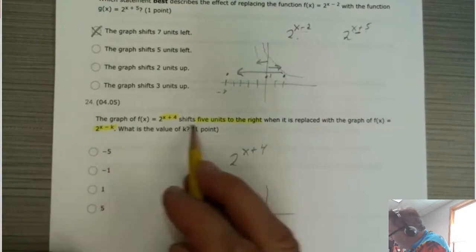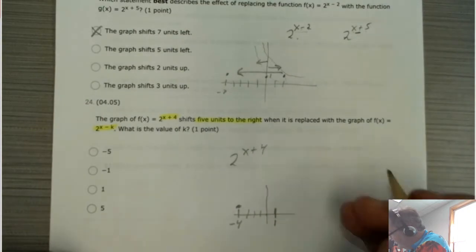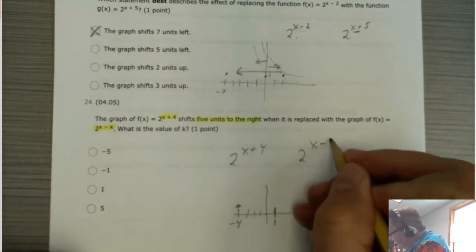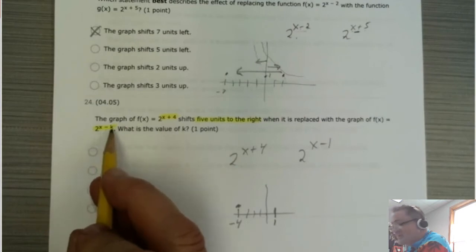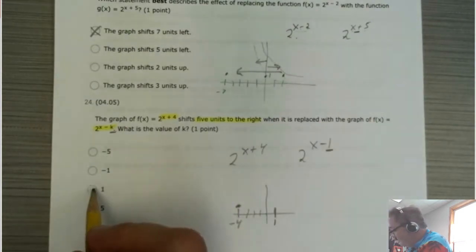And if we're going to shift that to the right, 1, 2, 3, 4, 5, we're going to shift it over here to 1. That would be 2 to the x minus 1. So 2 to the x minus k, k must equal 1.